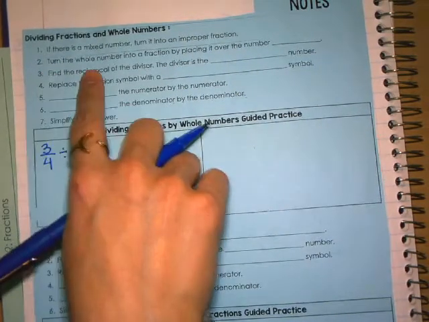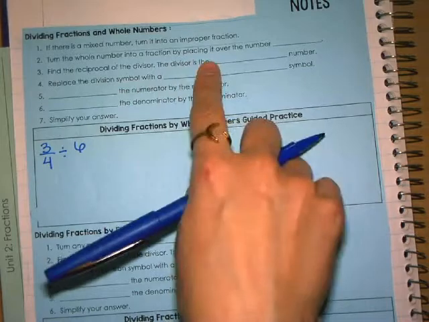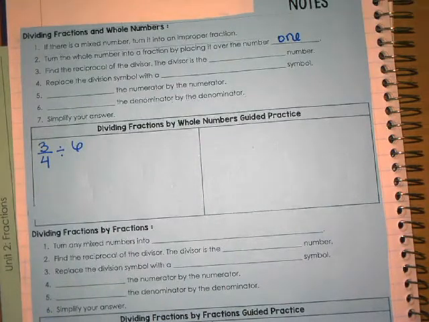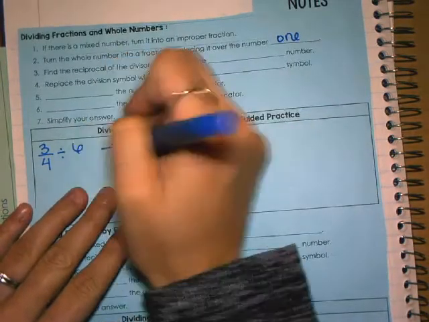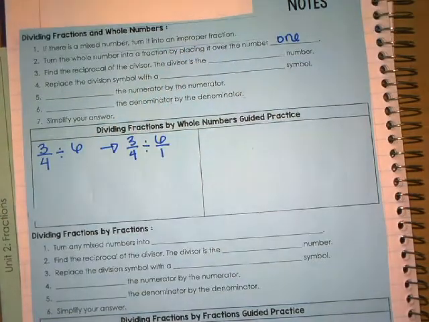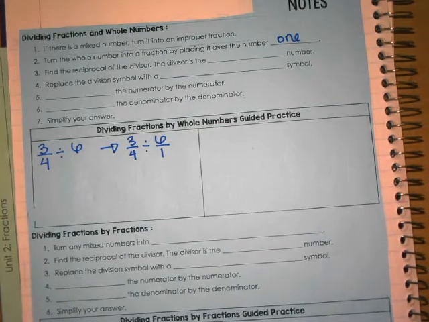It says turn the whole number into a fraction by placing it over the number 1. Anytime you see a whole number, I have the whole number 6, I need to make sure that I take that 6 and put it over a 1. Every whole number that you see, put it over a 1. It's one of those invisible math rules, just like my back wall that says invisible math on it. That is a bunch of invisible rules that are always there, but you never see them.